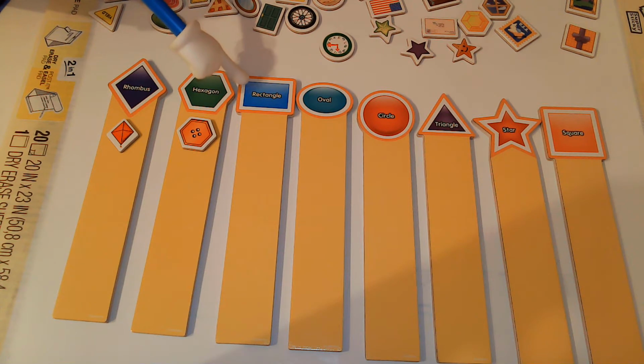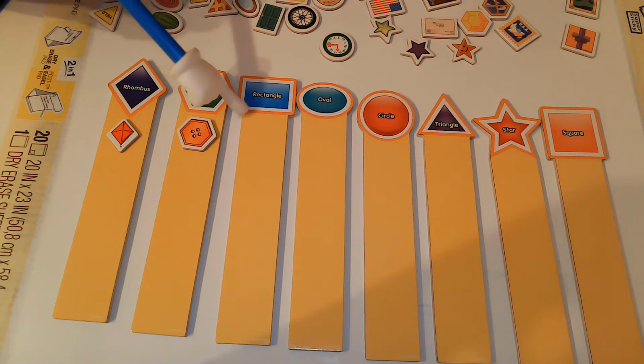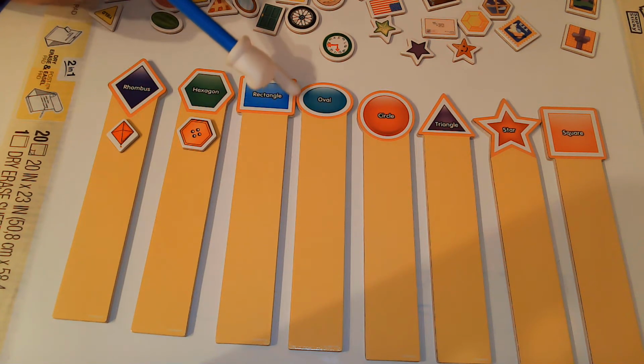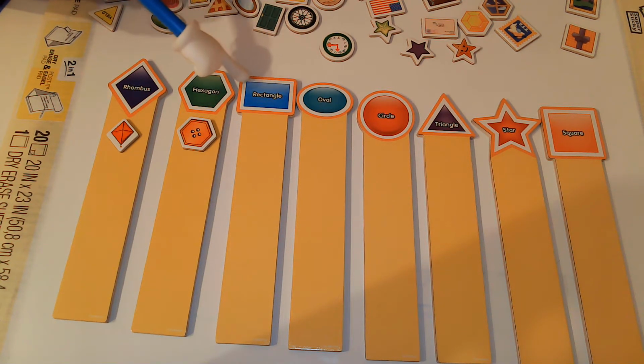This shape is called a rectangle. Can you say rectangle? Great job. And a rectangle has sides too. So let's count and see how many sides it has. 1, 2, 3, 4.